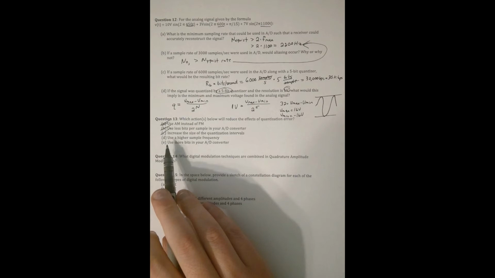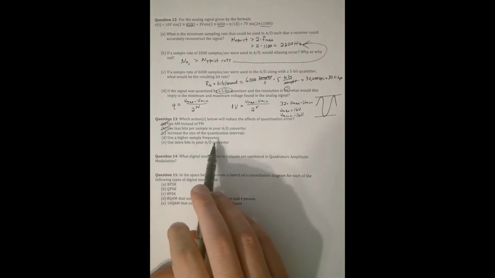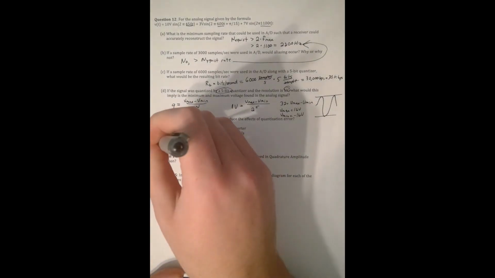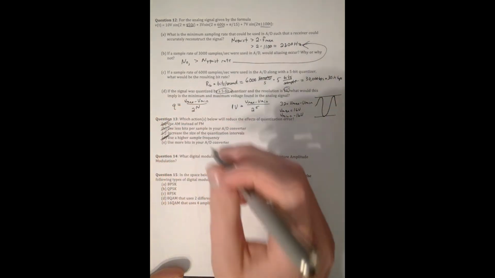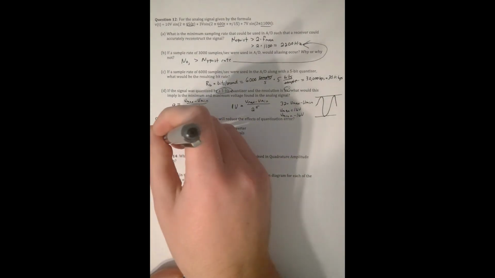It'll just decrease the sampling rate. Use a higher sample frequency. Nope, that's also not related to the quantization error because it's sampling. Use more bits in your AD converter, and that's the one. So that will reduce the effects of quantization error if we use more bits.